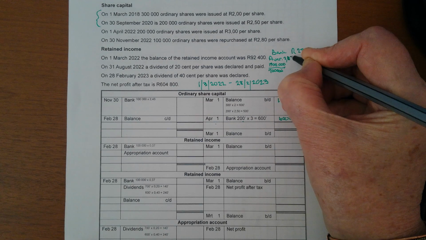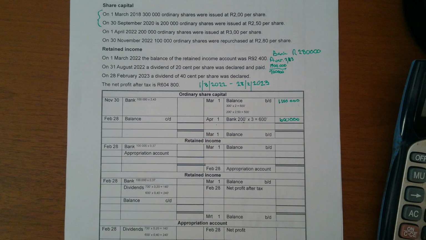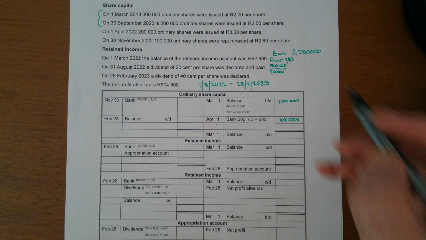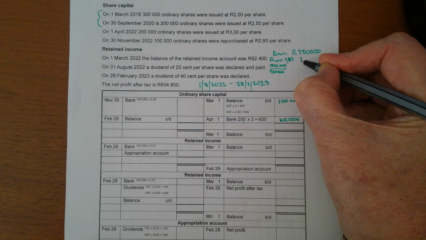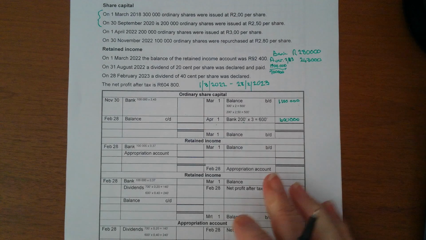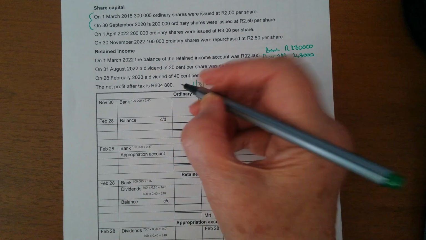And I multiply that with 100,000 to see what is the total amount. So 2.43 times 100,000, and that will give you 243,000. So the average price total is 243,000. That is the figure that will go to my ordinary share capital account.